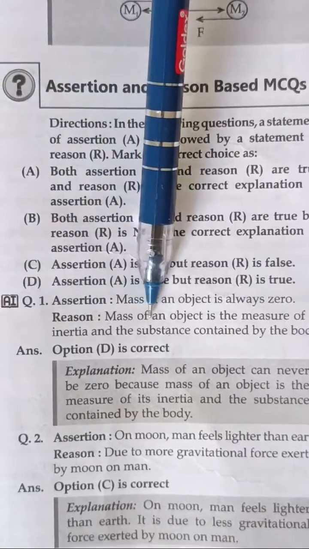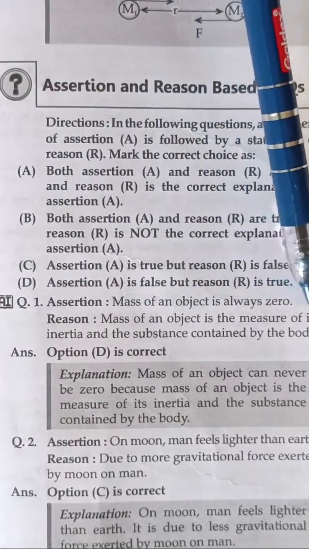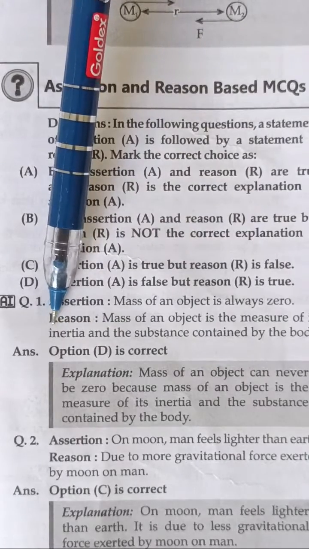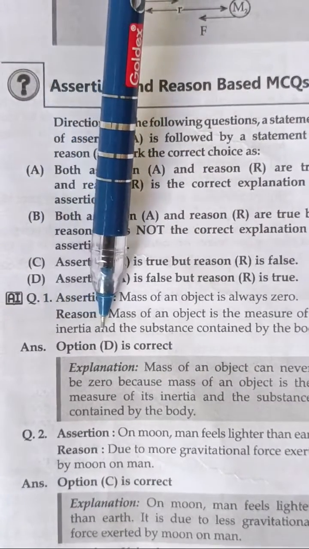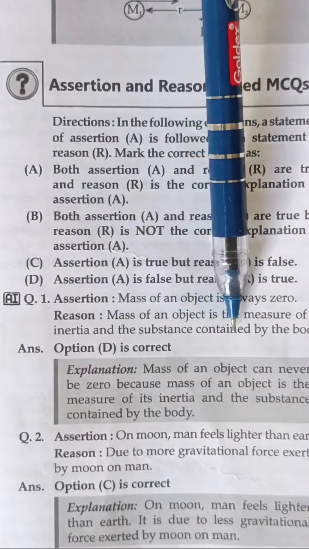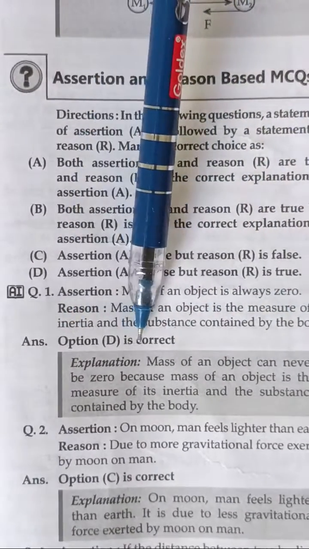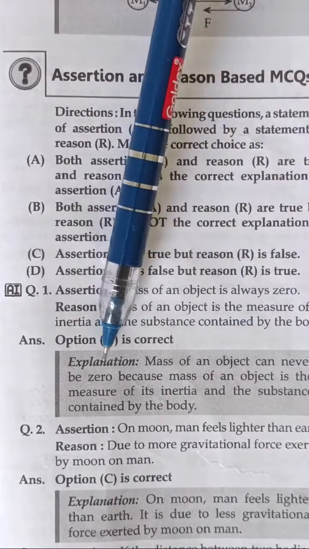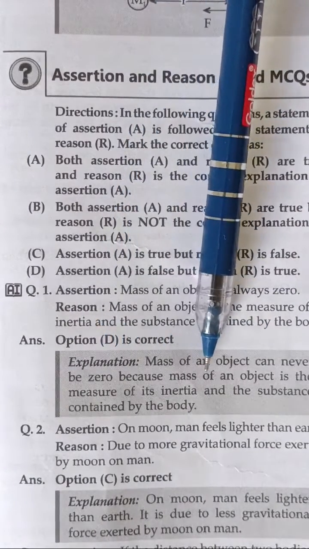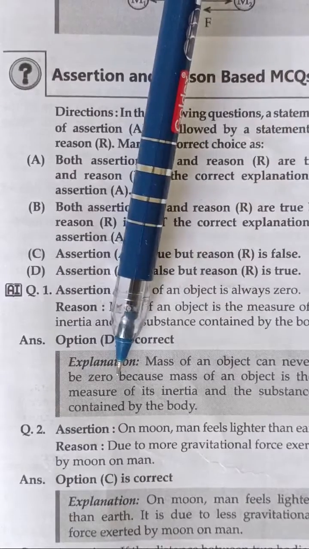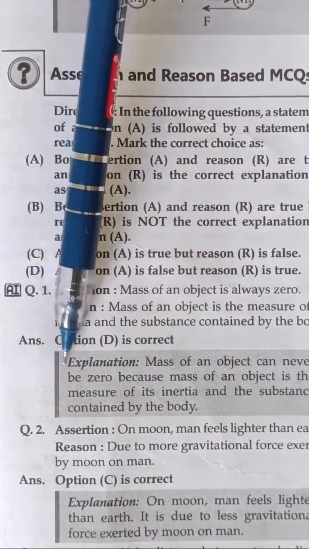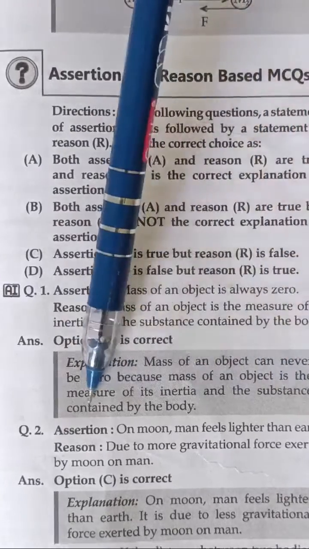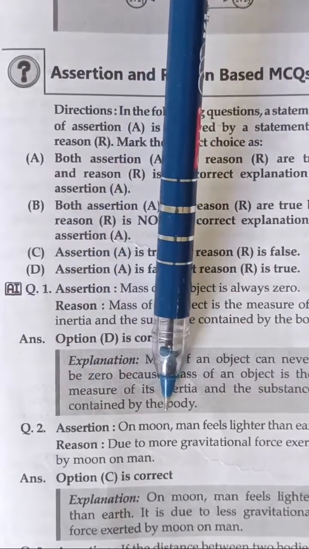Reason: mass of an object is the measure of its inertia and the substance contained by the body. Option D is correct. Explanation: mass of an object can never be 0 because mass of an object is the measure of its inertia and the substance contained by the body.